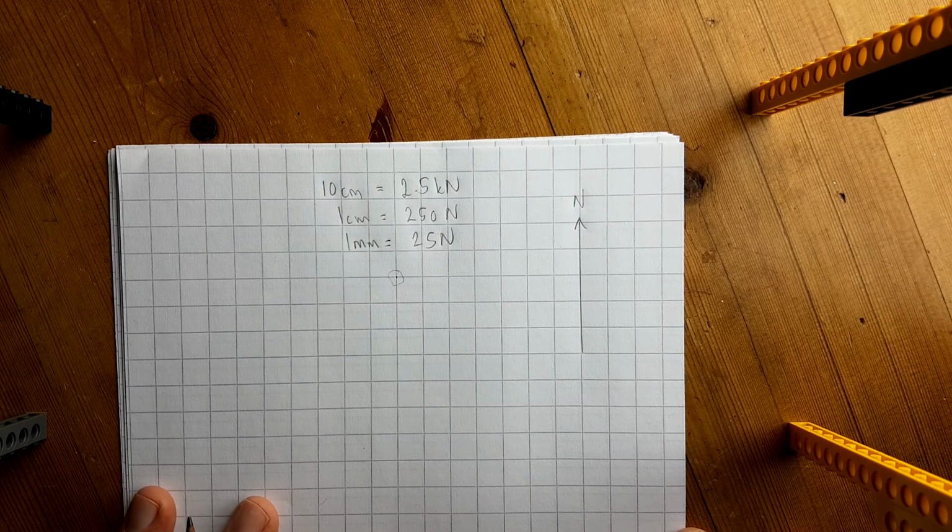I now need to draw a force which is 2.5 kilonewtons, that's 10 centimeters, and it will be in, oh my goodness, I'm running out of paper. That was lucky. I've not got enough room. I'm going to have to put my boat here.